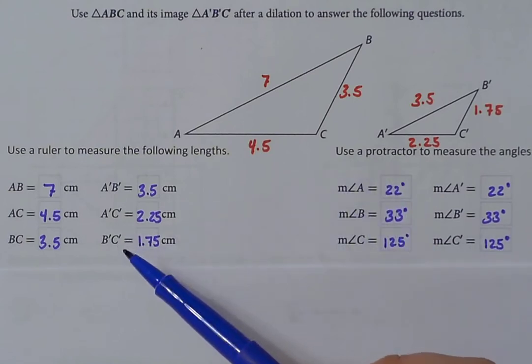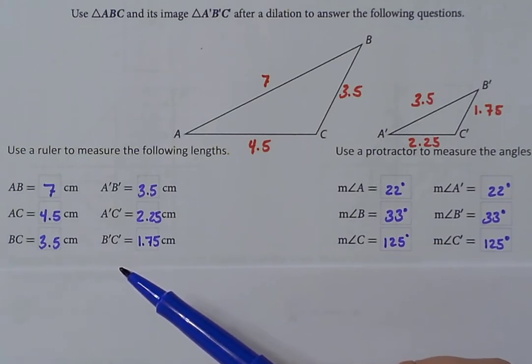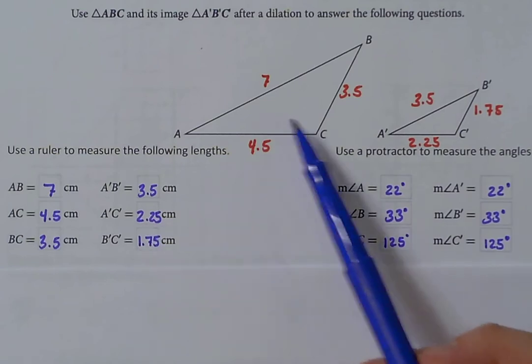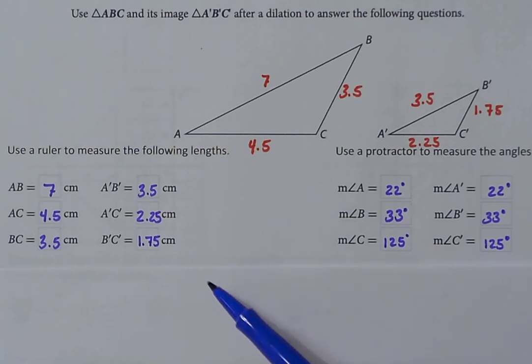Now, what about side lengths? Because I said that it could make them bigger or smaller. It just has to keep the shape unchanged. So if we look at these two triangles, do these two triangles appear to have the same shape?